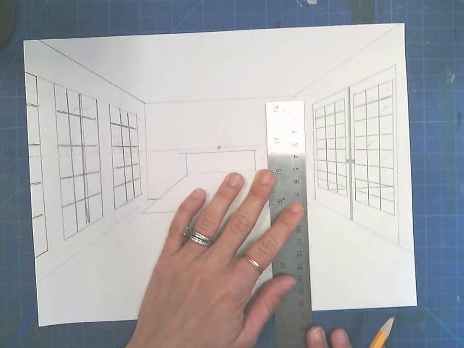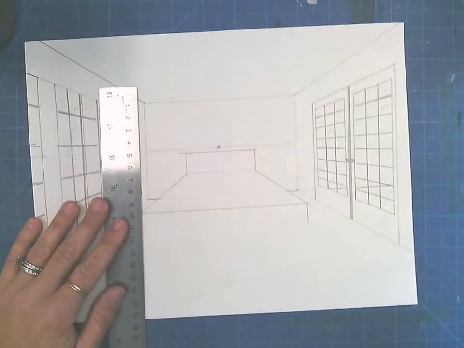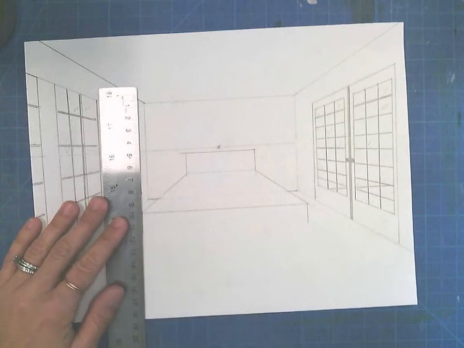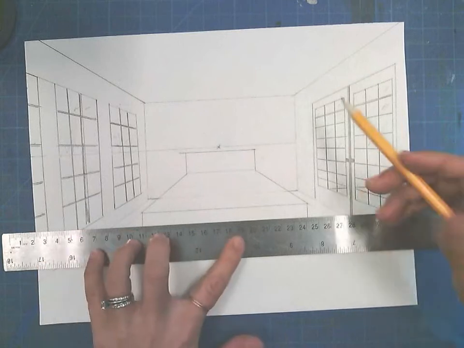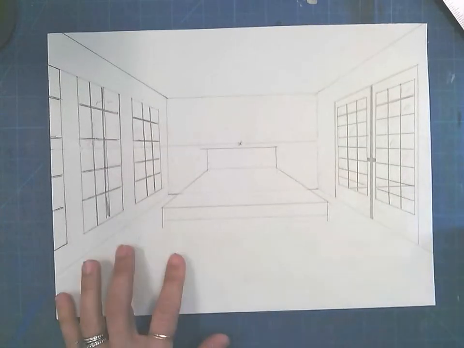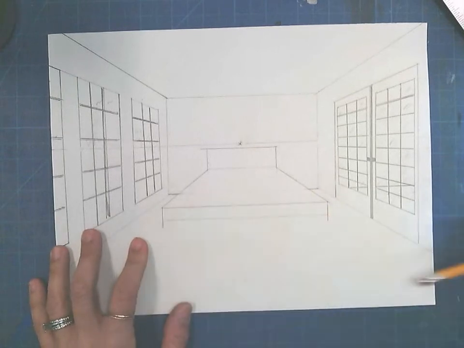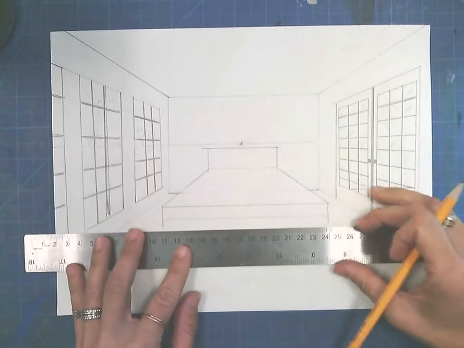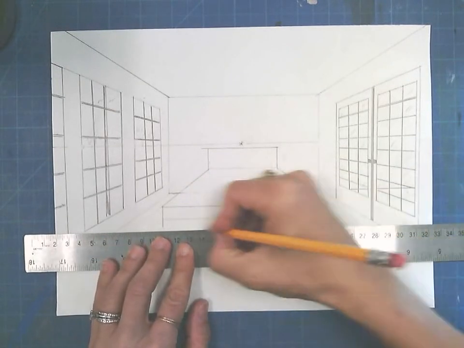Remember, most things are going to be either vertical or towards that vanishing point. So I can make my mattress area if I wanted to, and then put some legs on. Actually, I'm going to make it a little thicker. Let me come back to it. You know how you have like the box spring and then the mattress? Let's do that.